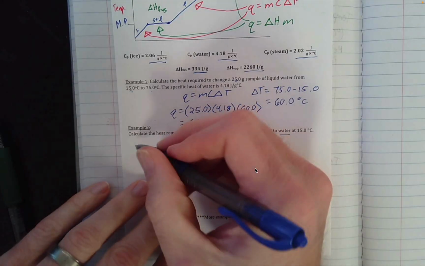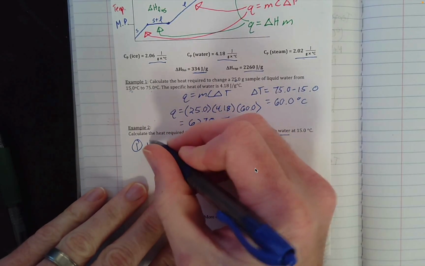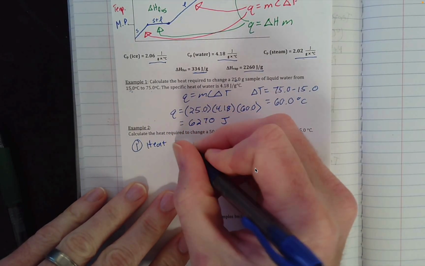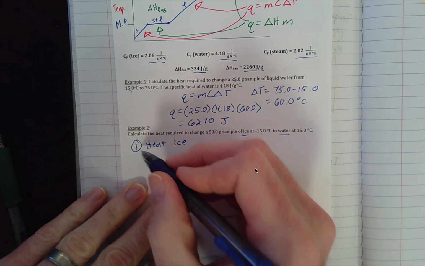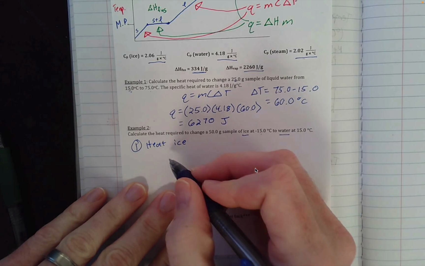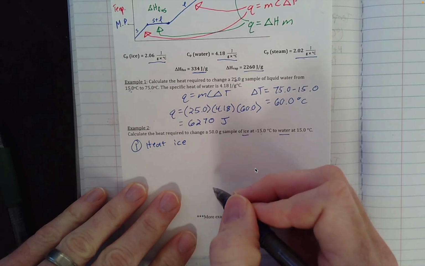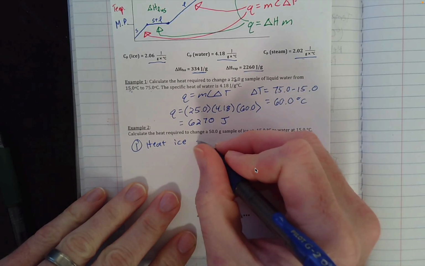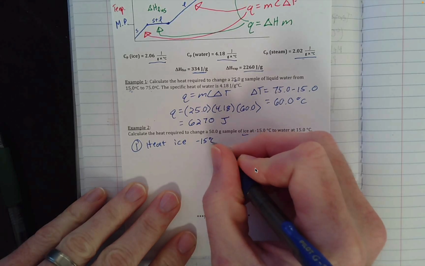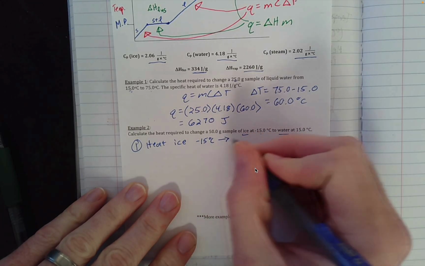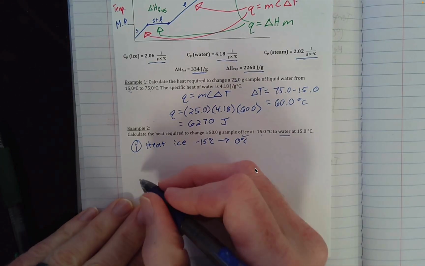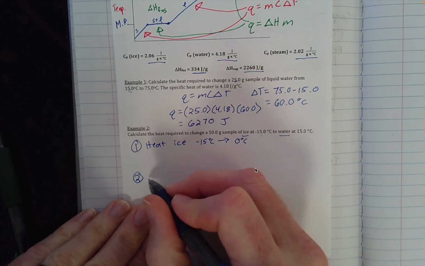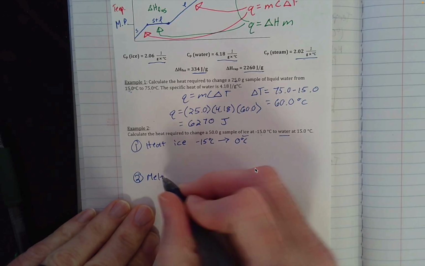So we have to first heat the ice, right? So that will be Q equals, and so the ice is going to go from negative 15 degrees Celsius to 0 degrees Celsius, right?